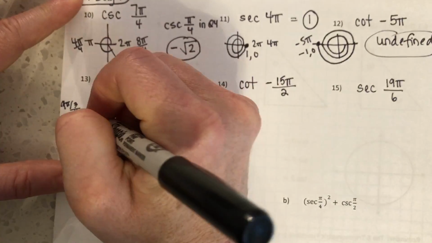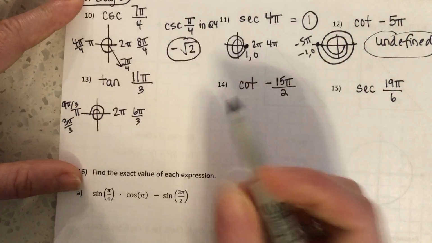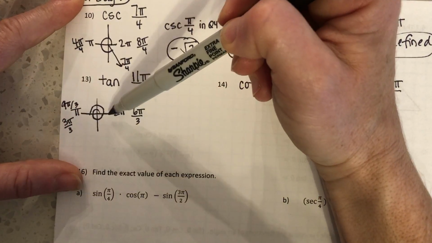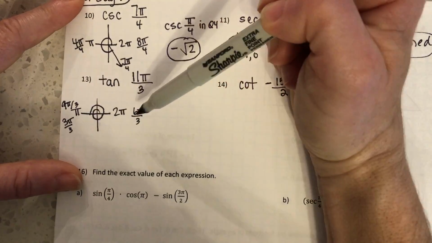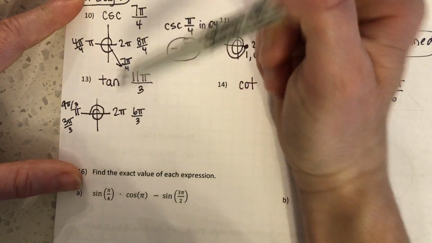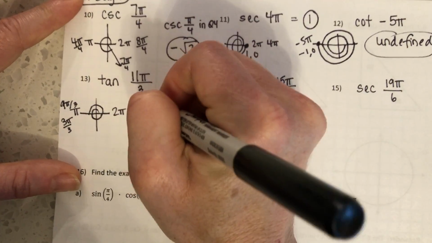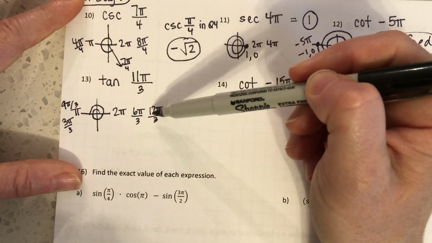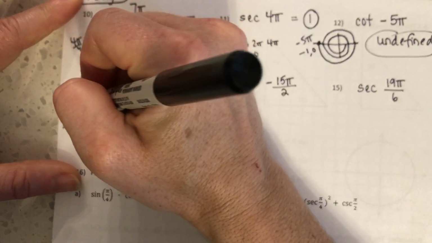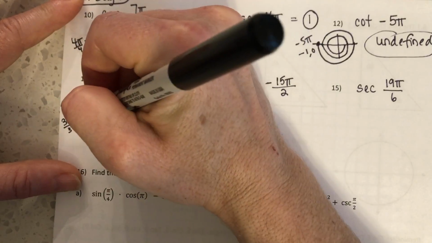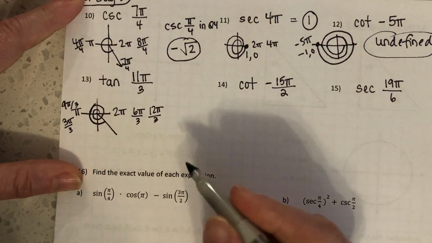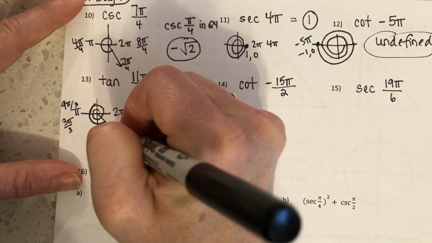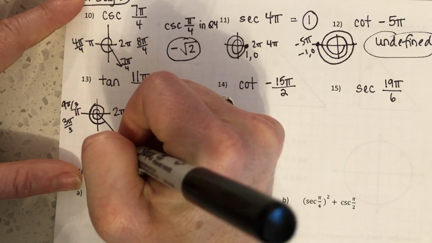So I got to keep going. If I go all the way around again, that's another 3 pi over 3. So 9 pi over 3 plus 3 pi over 3, that's 12 pi over 3. So that means that 11 pi over 3 is going to fall in the quadrant right before it. So I have to rotate all the way to there and stop. I can't go all the way because that would be 12 pi over 3. So that's 11 pi over 3.